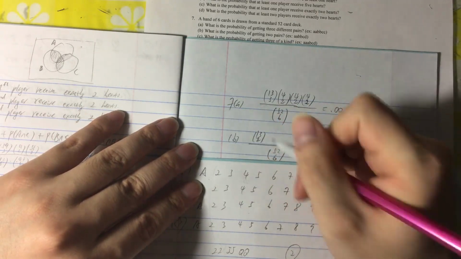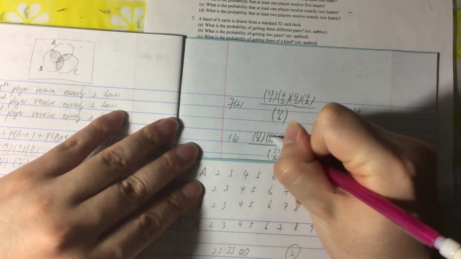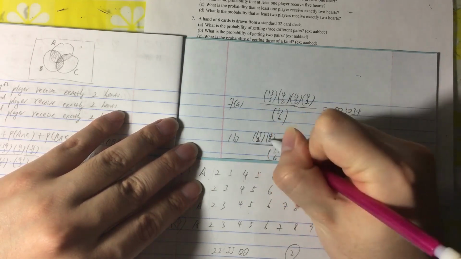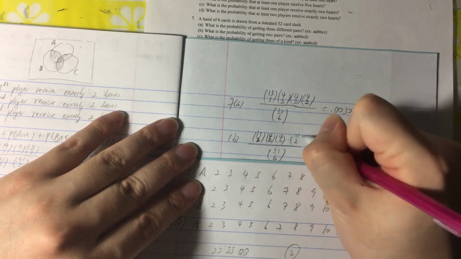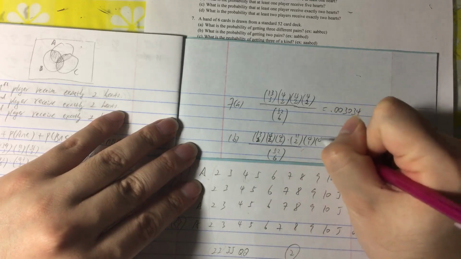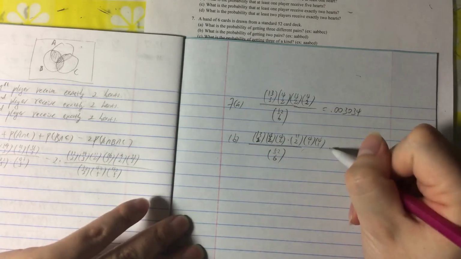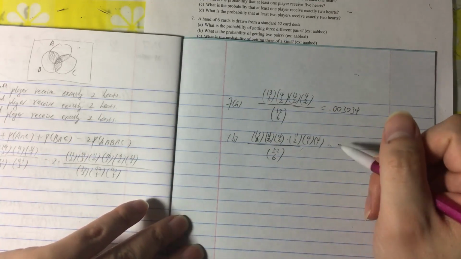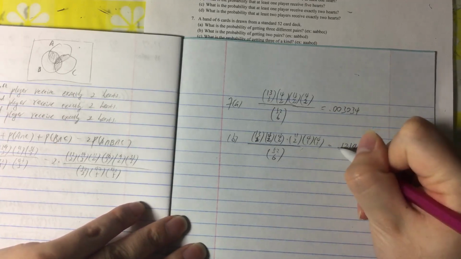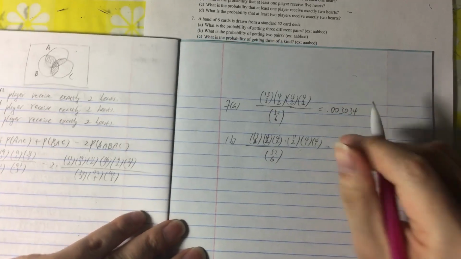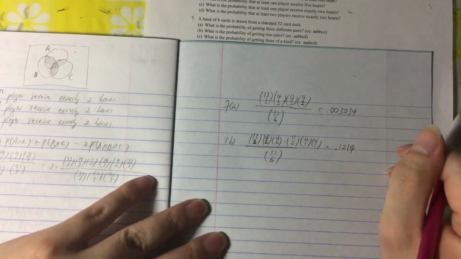13 choose 2, 4 choose 2, 4 choose 2 times 11 choose 2 times 4 choose 1, 4 choose 1. Then use the calculator. I get 0.1214. That's the probability of getting 2 pairs.